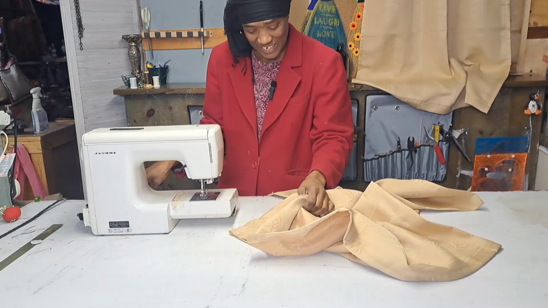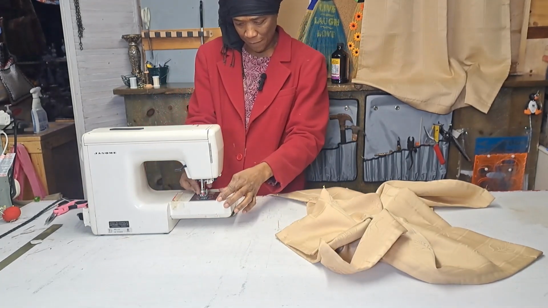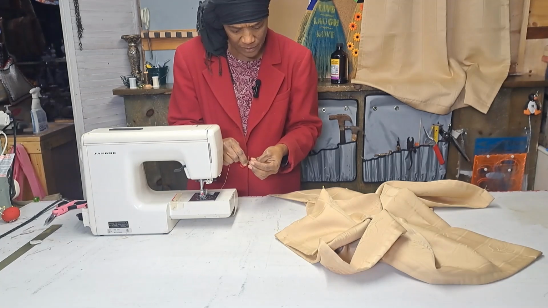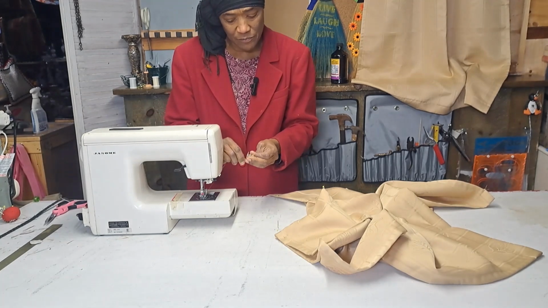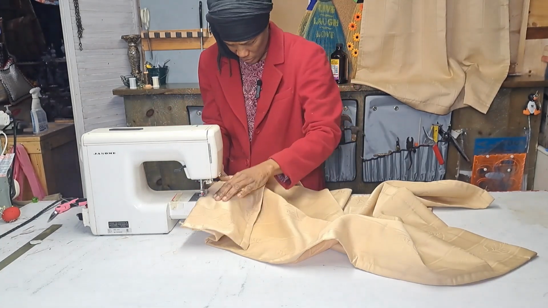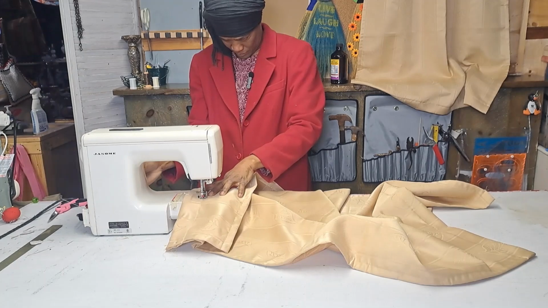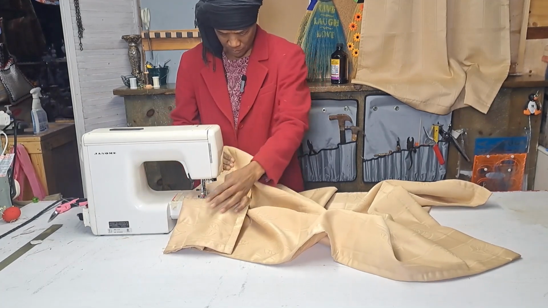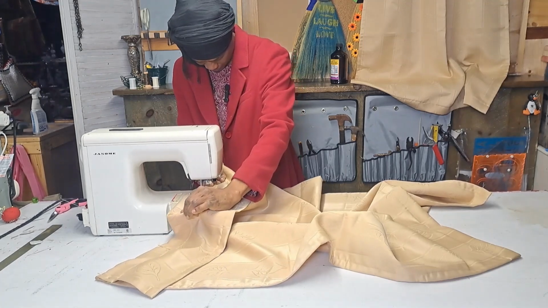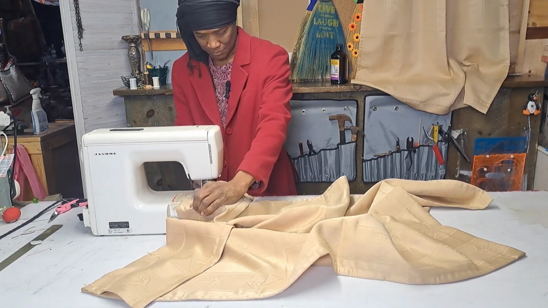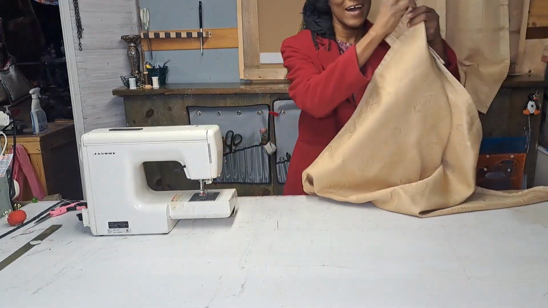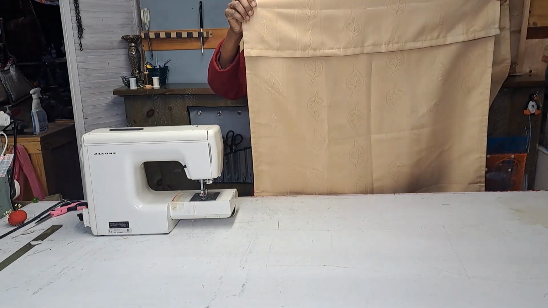Now the bobbin is finished, so I have to refill my bobbin, and because I don't have very far to go, I'm not gonna fill it, I'm just gonna put enough thread on it to finish up what I'm doing here. Okay, let's finish off the other panel.